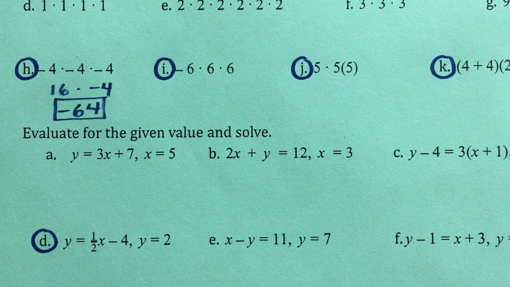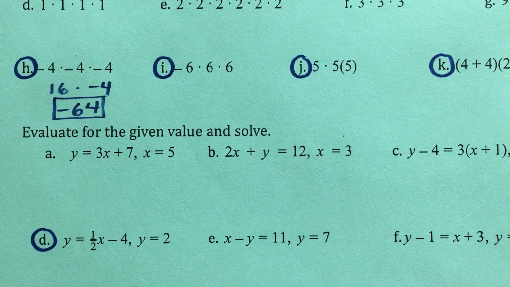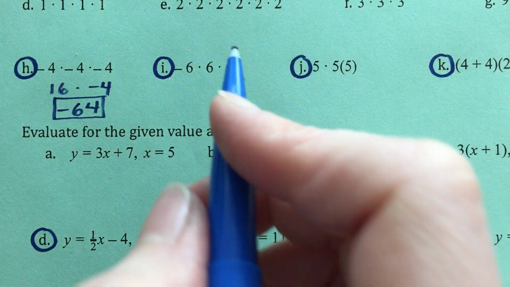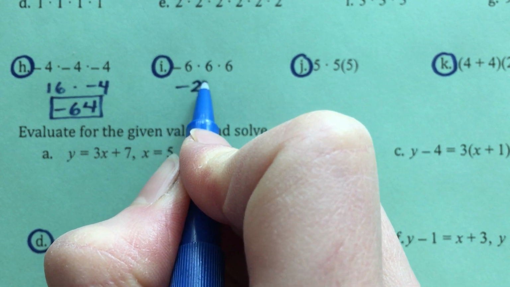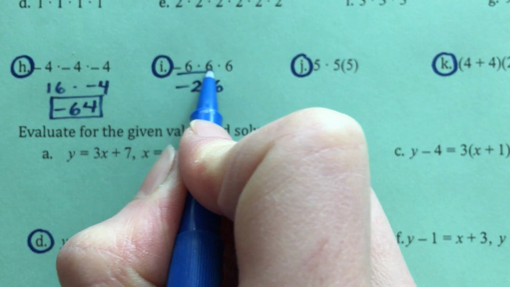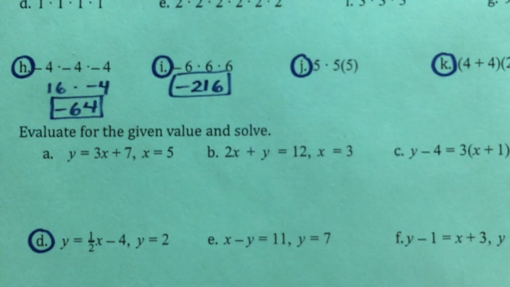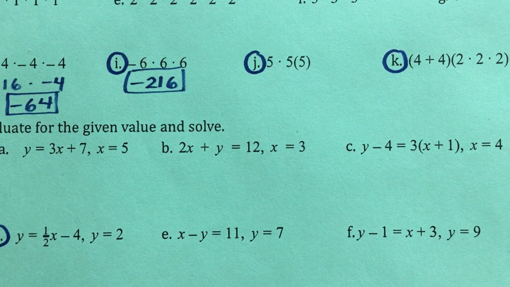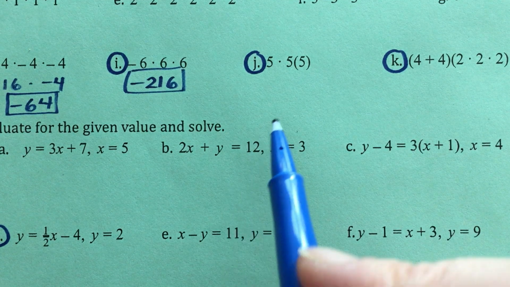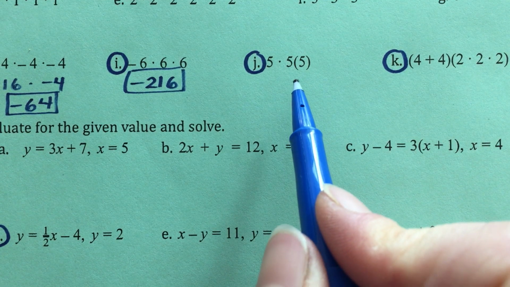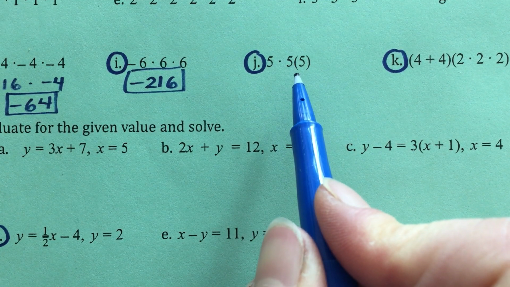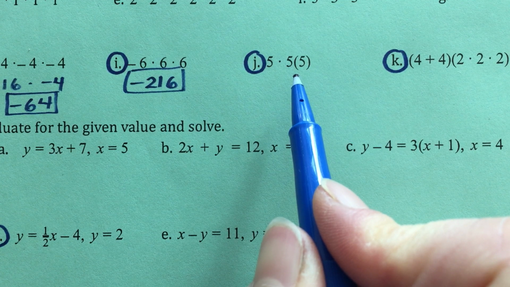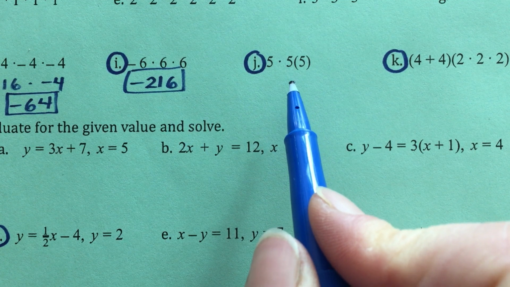In I, only one of them is negative, so 6 times 6 is 36, and 36 times another 6 is 216, but there's one negative in there, so that makes the entire answer negative. In J, it's all multiplication. Again, those parentheses don't matter, kind of just trying to trick you. It doesn't matter what order you multiply in, no matter what order, it is 5 times 5 times 5, so 125.